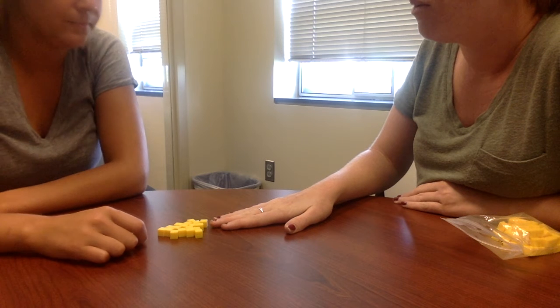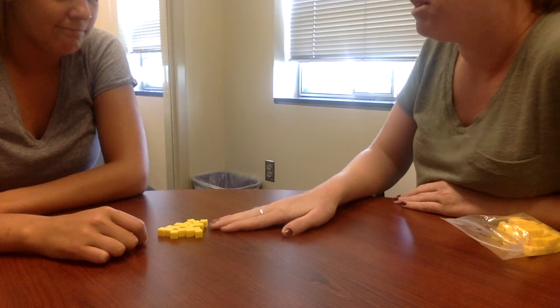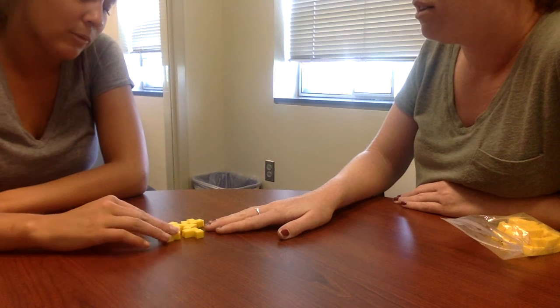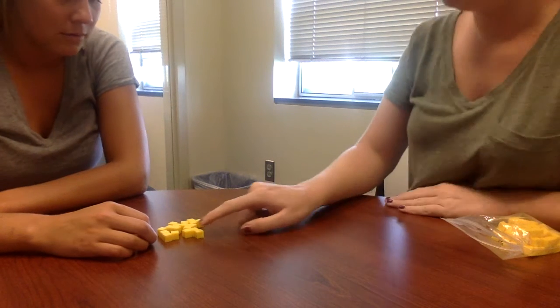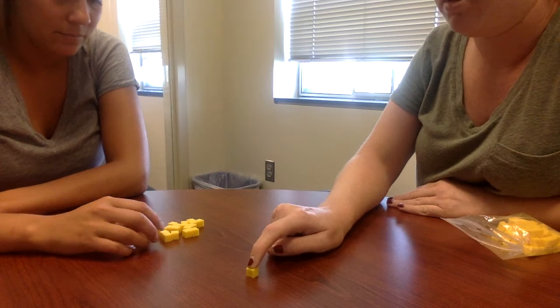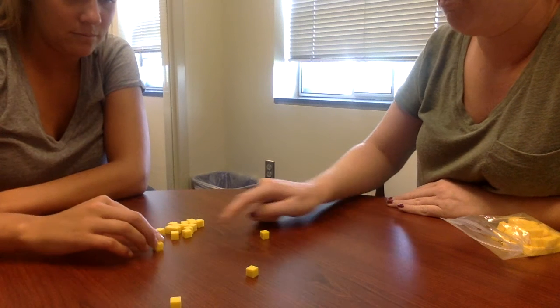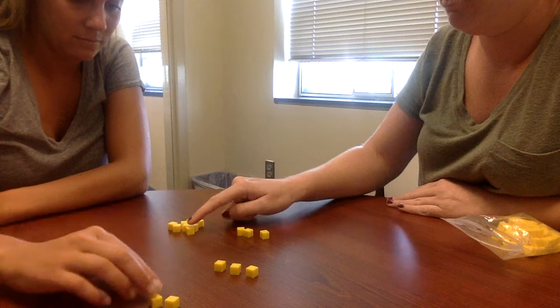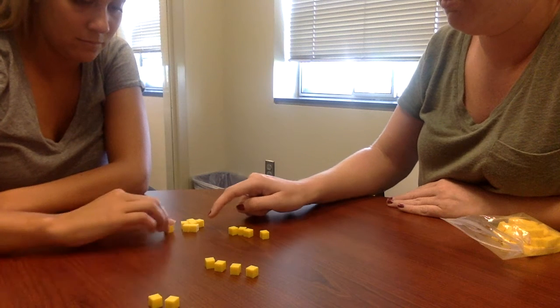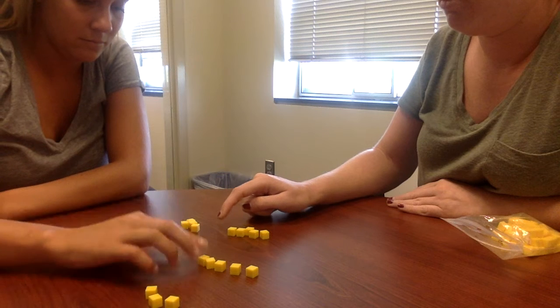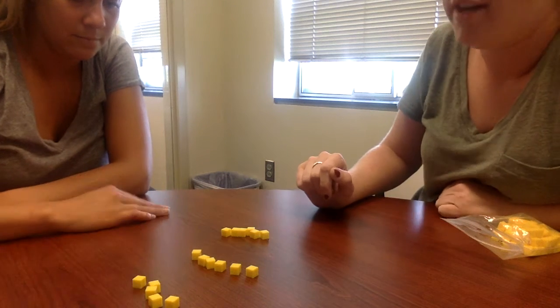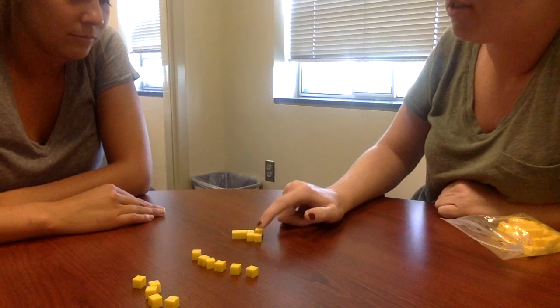Yes. What do you think the first thing is going to be to help us decide if we can make it into 3 equal groups? Separate the blocks. Good. So let's start separating into 3 groups. Good.